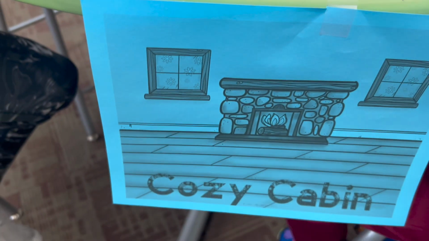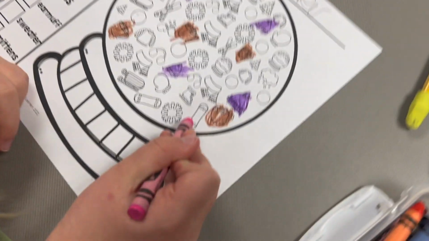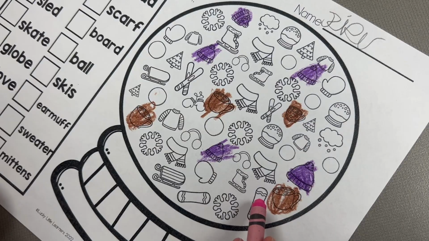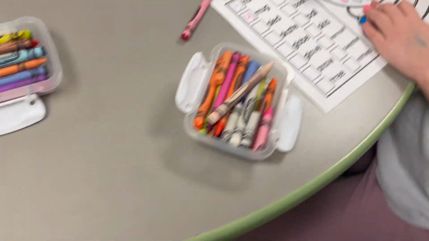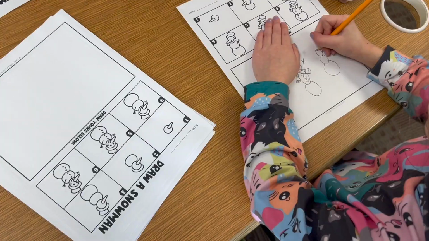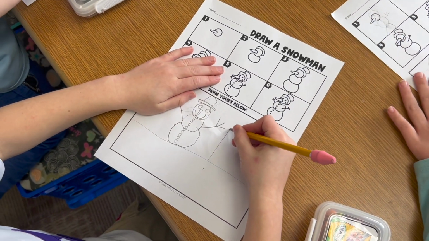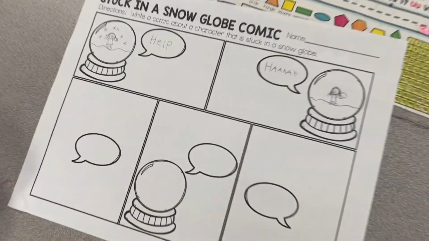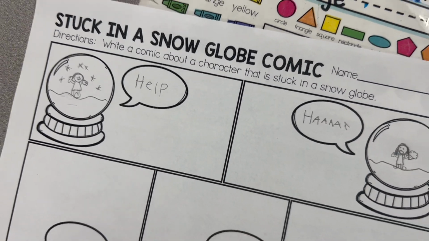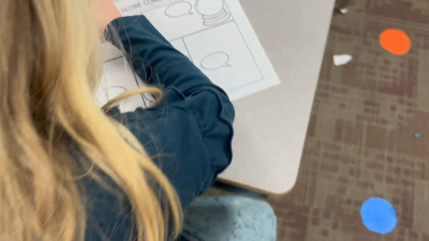Over at the Cozy Cabin station, they were working on a snow globe I Spy, where they'll practice reading winter words and counting how many of that object they find in the hidden picture. This also makes great morning work for your snow globe classroom transformation. Moving over to the lodge, we just did a fun step-by-step snowman drawing. I knew the kids needed a little break, and it was fun to be creative. Over at the sledding hill, they were writing their own comics about what they would do if they themselves got stuck in a snow globe. These turned out so cute.